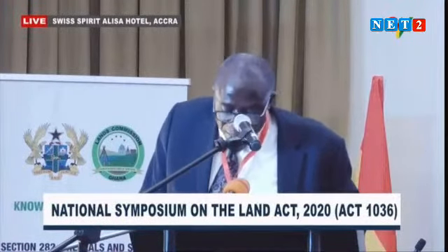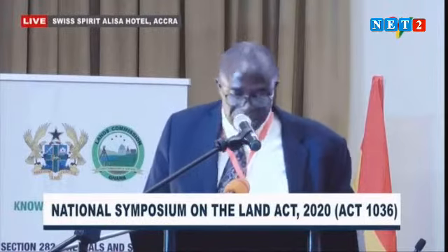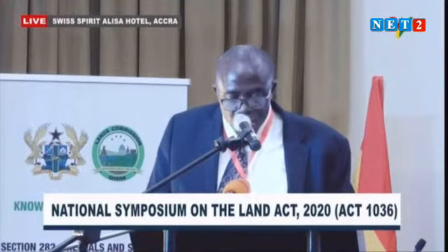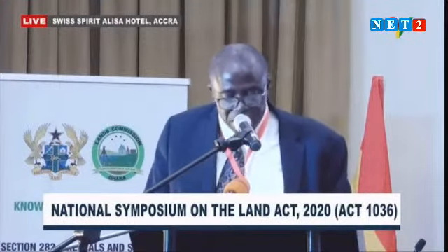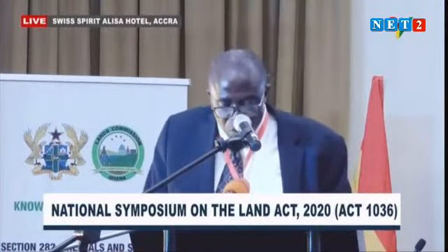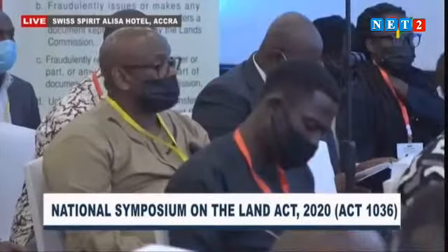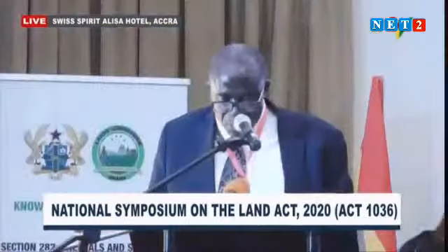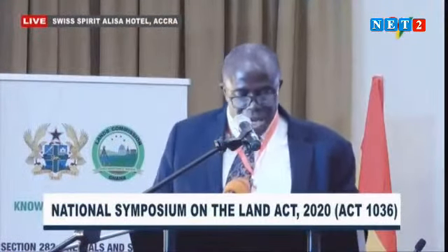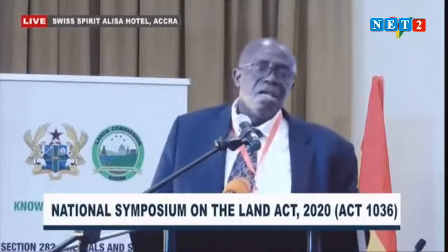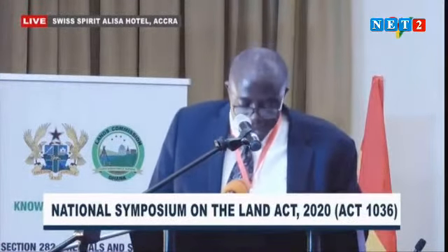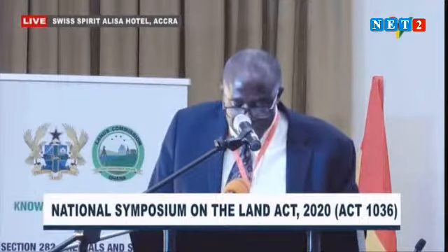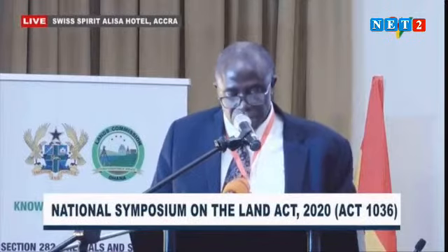So the activities of land guards, as we normally call them, is now criminalized. Additionally, a person who uses persons to use force, violence, or intimidation to prevent lawful owners of land from developing their lands commits an offense, and upon conviction shall be liable to a term of imprisonment of not less than 10 years and not more than 15 years. Those who use land guards, the sentence is very, very harsh. Minimum of 10, maximum of 15.